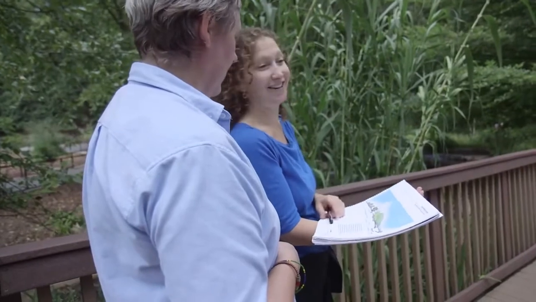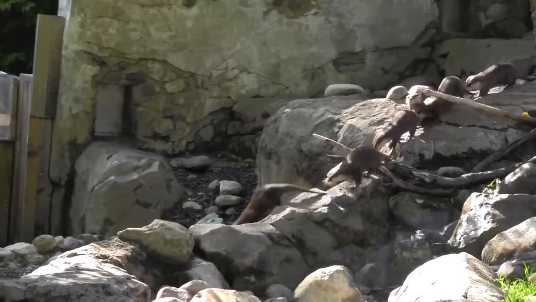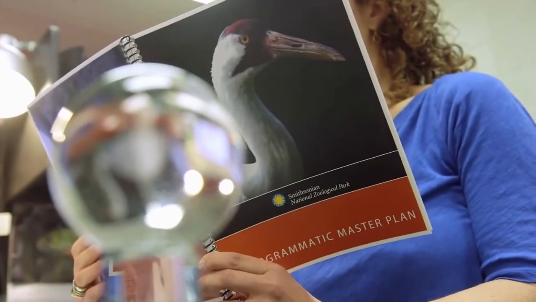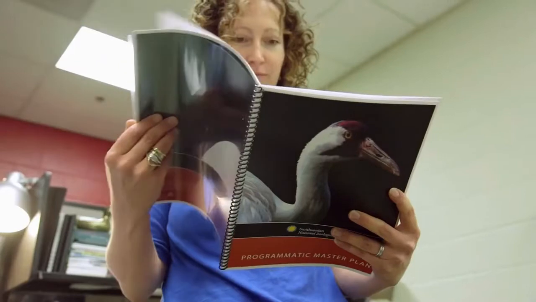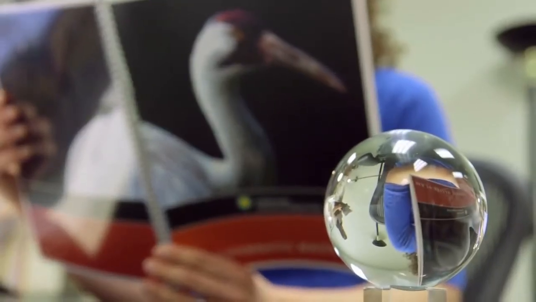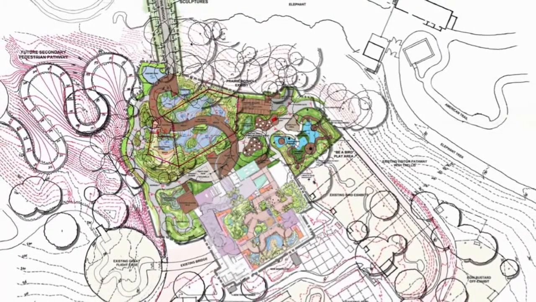I work with all parts of the zoo to find just the right balance to meet the needs of the people, the land, and of course, our animals. How do we do this? First, we take a look into the future. We consult the master plan. As the zoo's fortune teller, this is what I see when I look into my crystal ball. 20 years from now, that's 2034, this is what the National Zoo could look like.